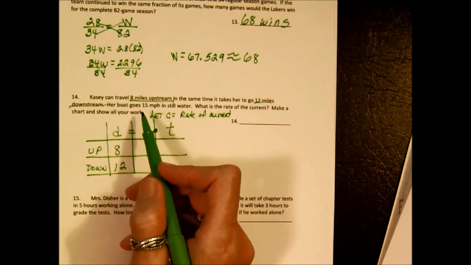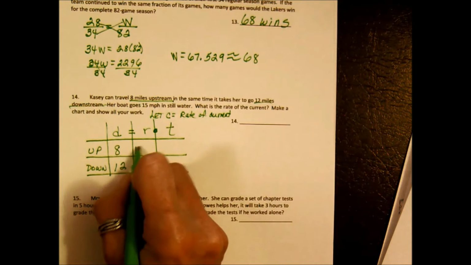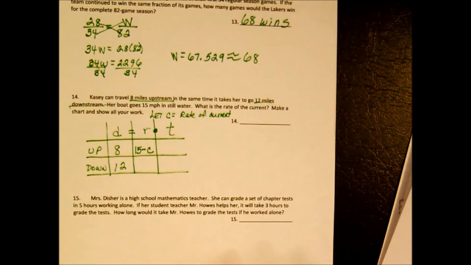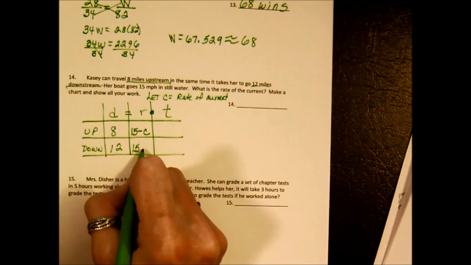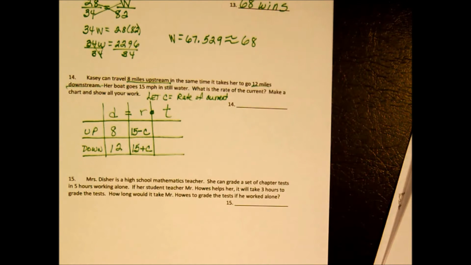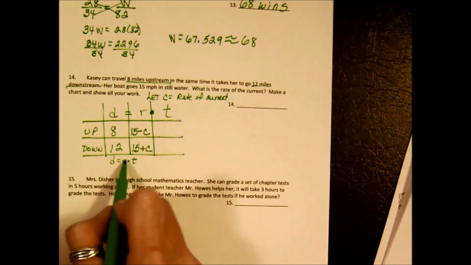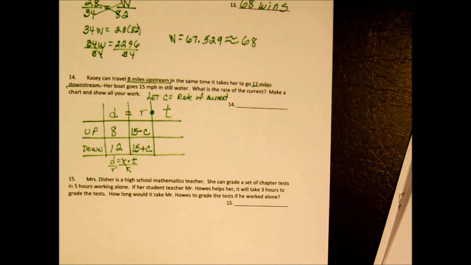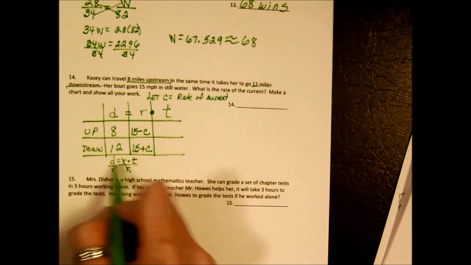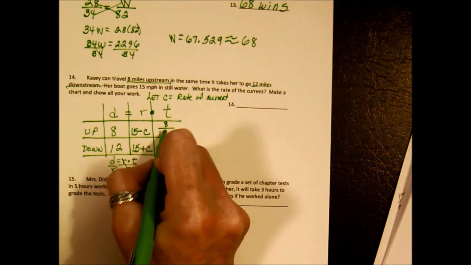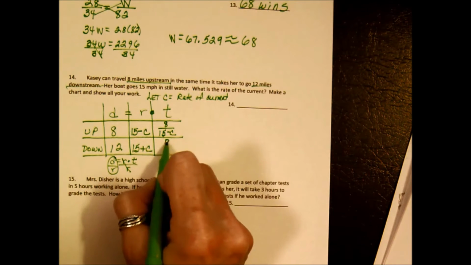Well, when you are going upstream, you're going against the current. So it's your boat minus the rate of the current. It's slowing you down. When you're going downstream, that current is pushing you. So you've got your boat's rate plus whatever that current is. Now, we also know that distance equals rate times time. So if I want to solve it for time, I divide both sides by R. So the time cells are going to be, for upstream, its distance divided by its rate. So distance over rate, just like it says right here. The downstream is its distance over its rate.